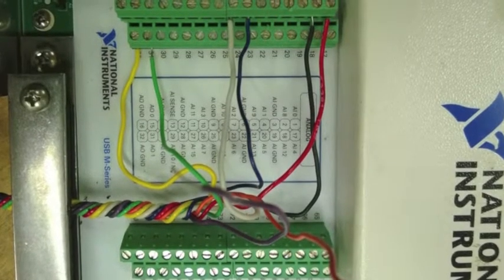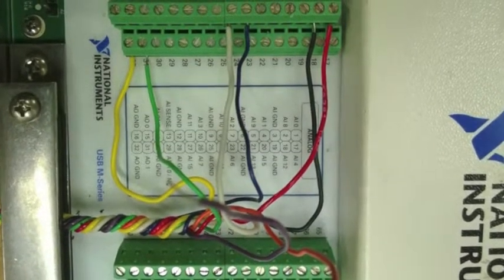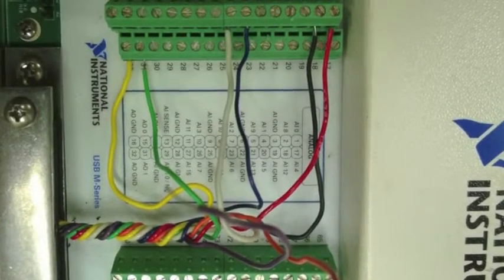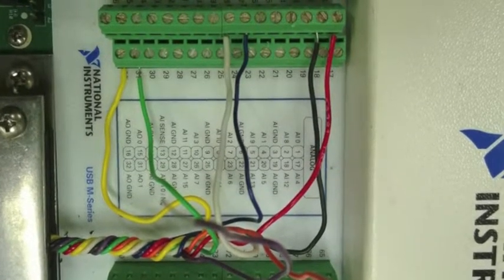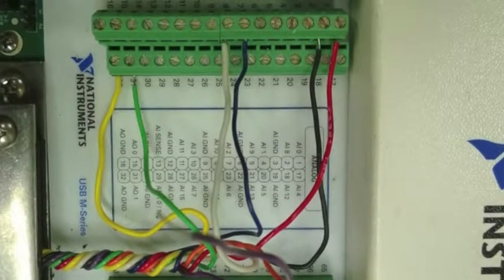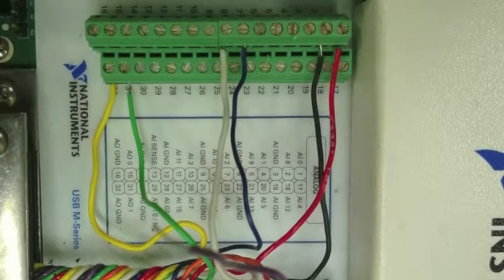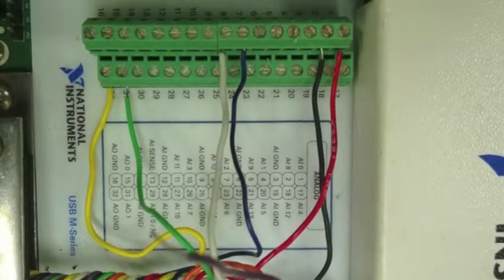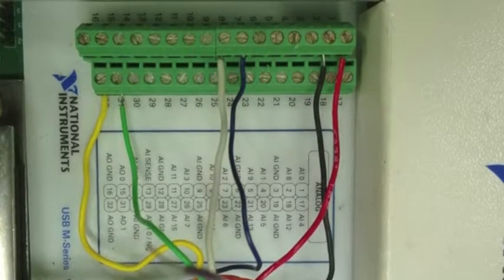Our green wire is connected to AO1 on our DAC, and it is the output of the voltage to the breadboard. The yellow wire is connected to AO ground. The red wire is connected to AI0. The black wire is then connected to AI8. The pair together measures voltage over our shunt resistor.